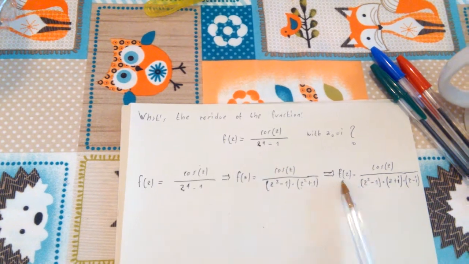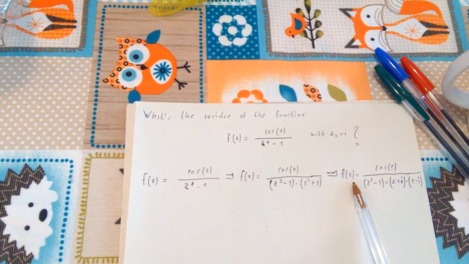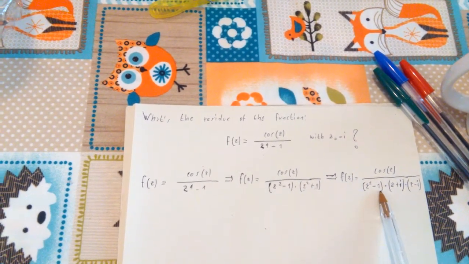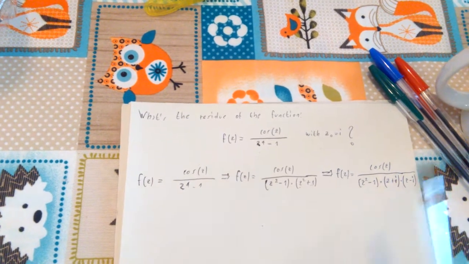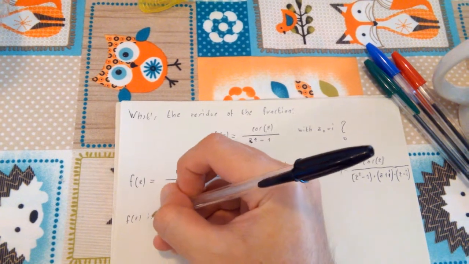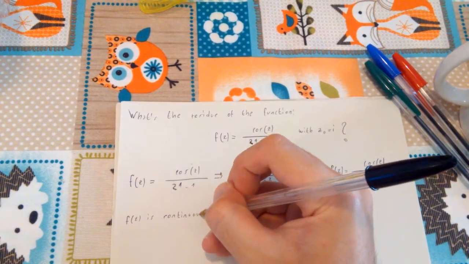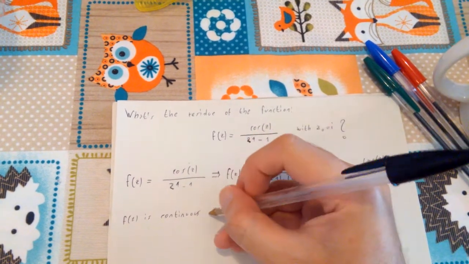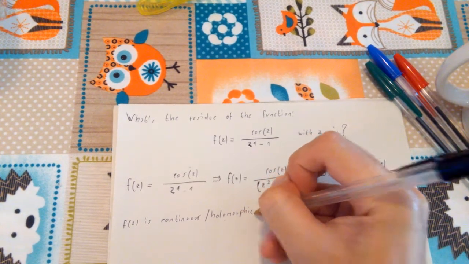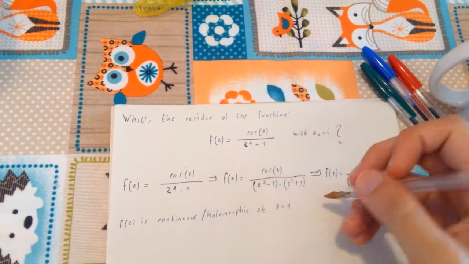Well, f of z is a continuous holomorphic function at z equal to 1, because you have this one here. So I can say that f of z is continuous and holomorphic at z equal to 1.